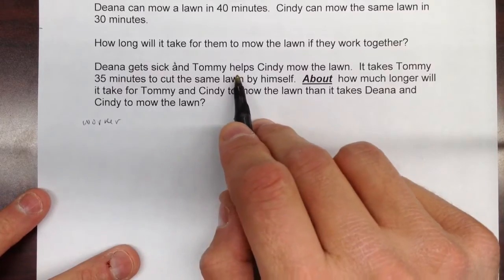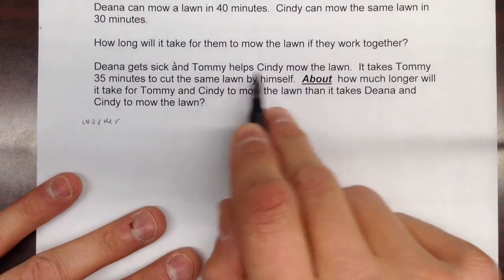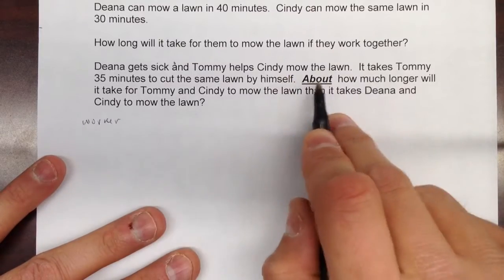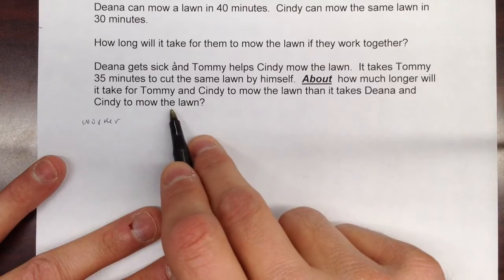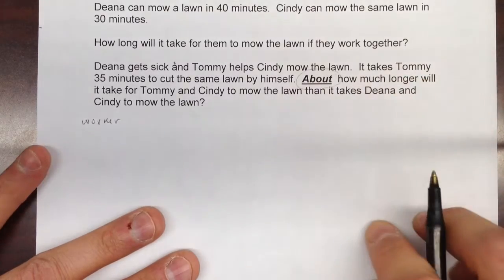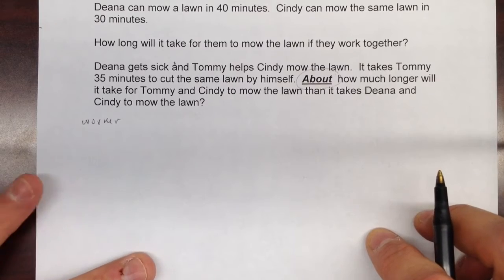Then the second part is the part where we talked about if somebody gets sick or they can't make it, and then somebody else helps. And then we're going to figure out at the end, the last part, which is how long does it take for Tommy and Cindy compared to Deanna and Cindy to do it. Notice it says about. About, of course, means it's approximate. You don't need an exact answer, but about how long.